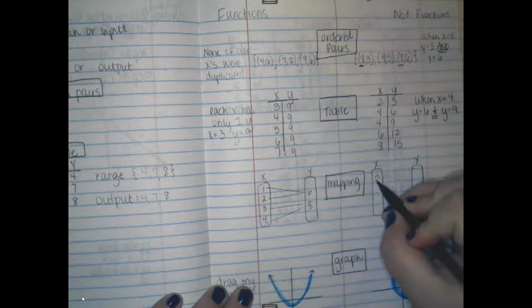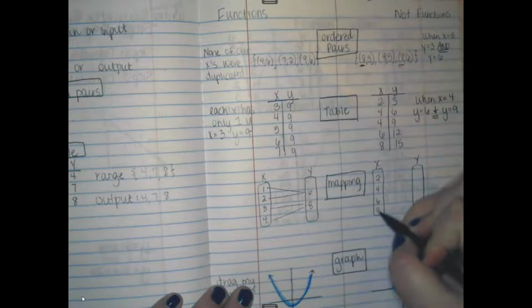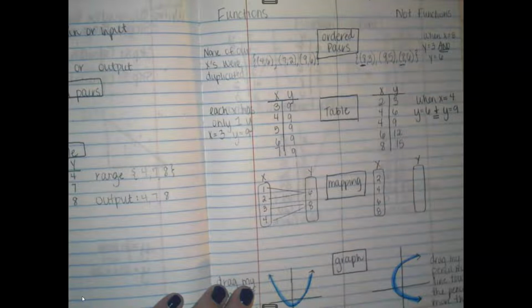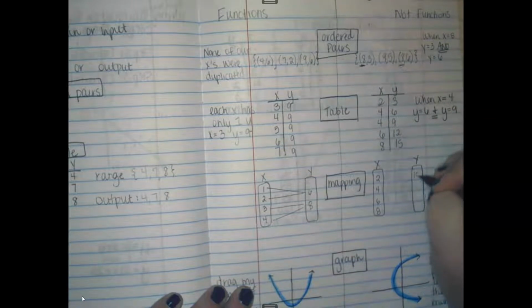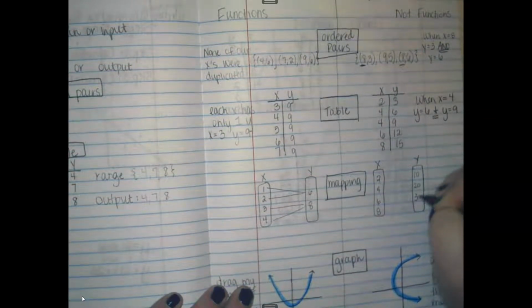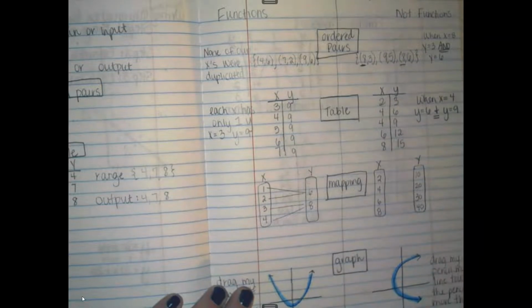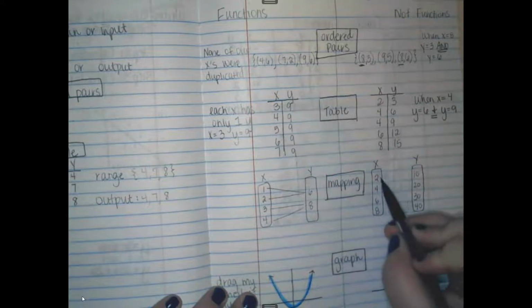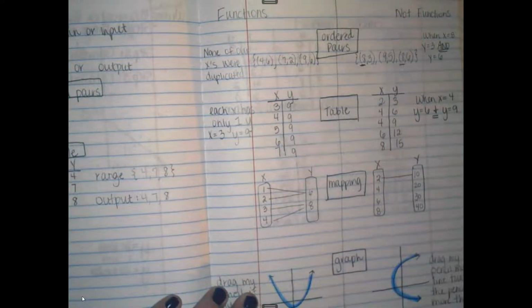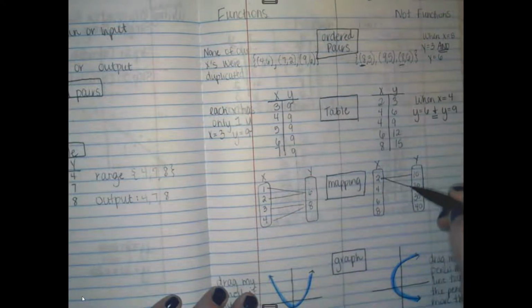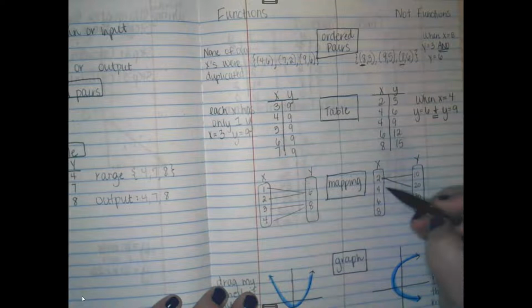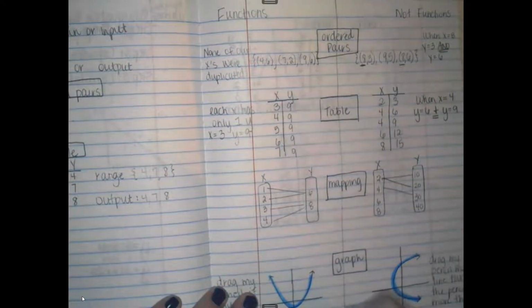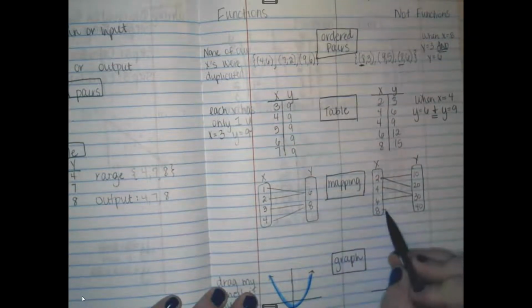And here we're going to do 2, 4, 6, 8. And for our Y's we're going to do 10, 20, 30, 40. So draw a line from 2 to 10. Draw a line from 2 to 20. Draw a line from 4 to 30. And a line from 6 to 30. And then a line from 8 to 40.